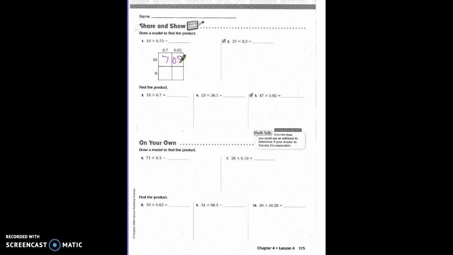Then what's 9 times 7? 63. How many decimal places do we have? 1. So if we moved it one place to the left, we would have what? 6 and 3 tenths, or 6.3. 9 times 5 is 45. How many decimal places? 2. So if we moved it 2 to the left, we would have 0.45.